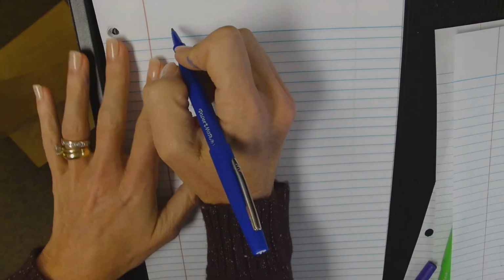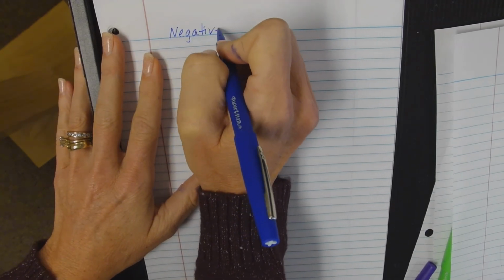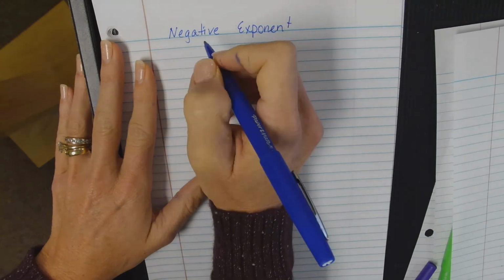Last thing, this is the negative exponent. I would stop talking because this may blow your mind.